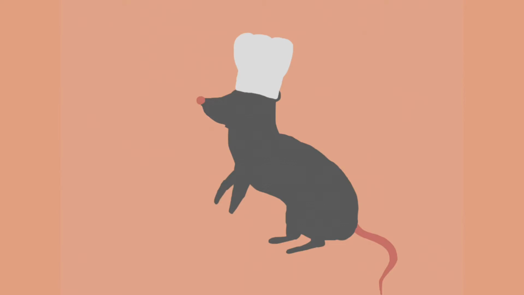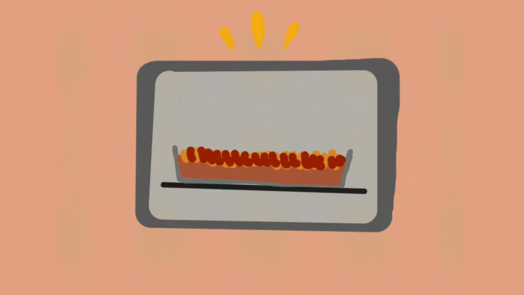Picture this. You're making ratatouille for the first time, but you do not like tomatoes. You decide to leave them out and finish the dish. But upon taking it out of the oven, you see that it has not congealed and is instead a soupy mess. What has caused this mishap?